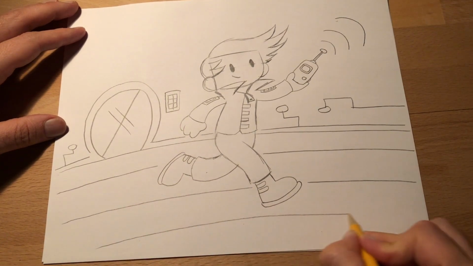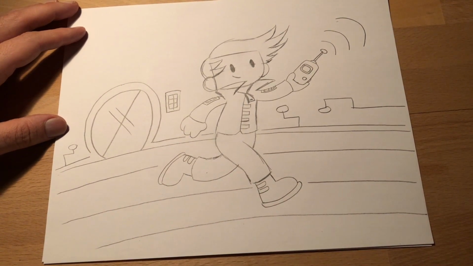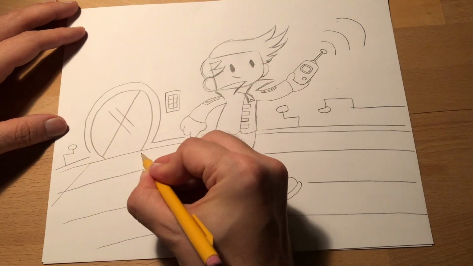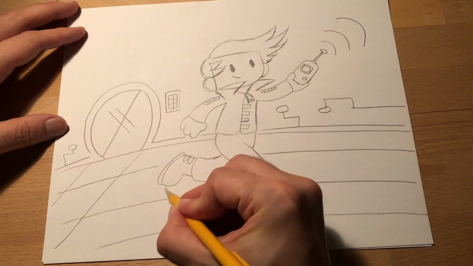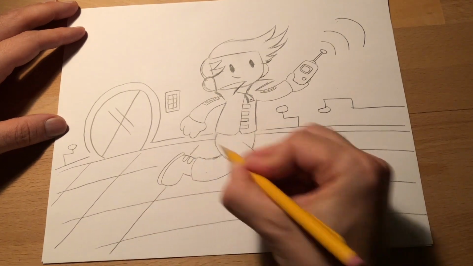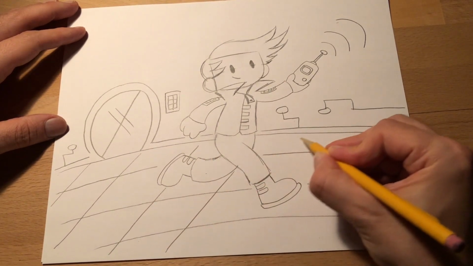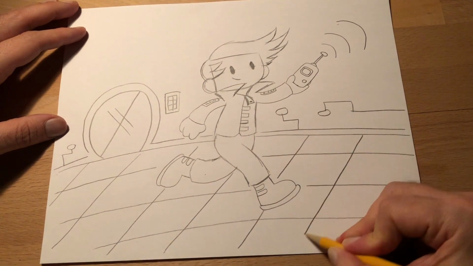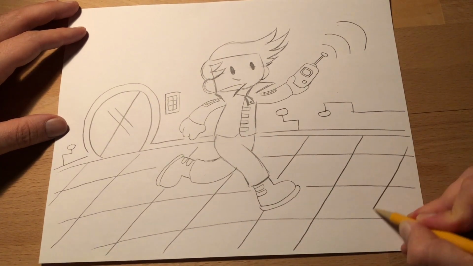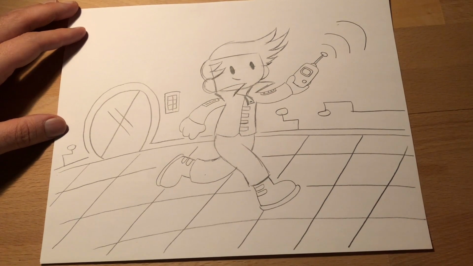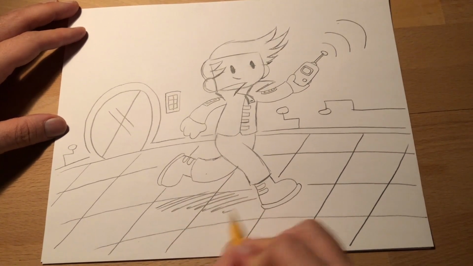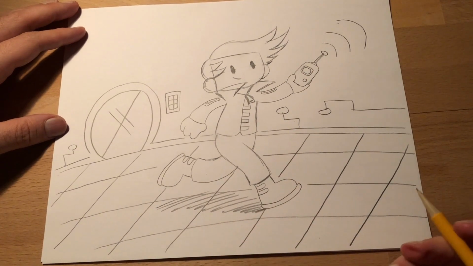The floors have a grid pattern, which I think helps give the environment more of a three-dimensional feel. When I went to art school, perspective was never my strongest subject, so I tend to keep my backgrounds fairly simple. And I'll add some sketchy lines to evoke a shadow below the figure.